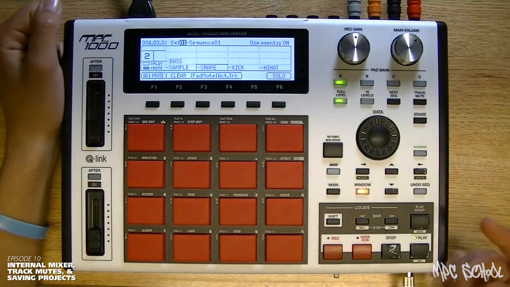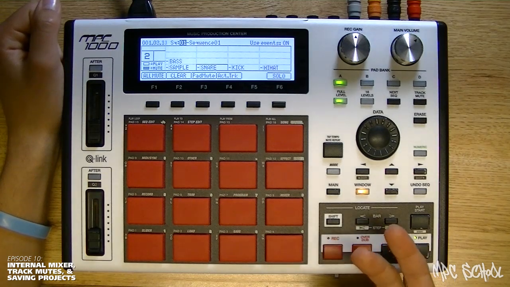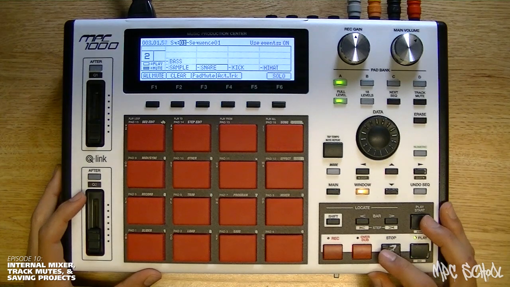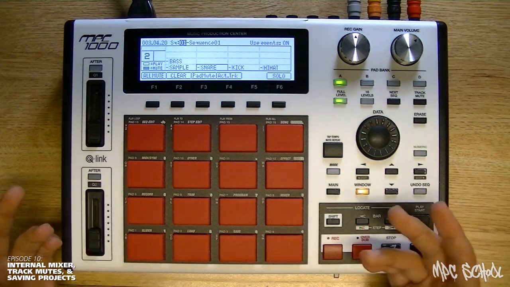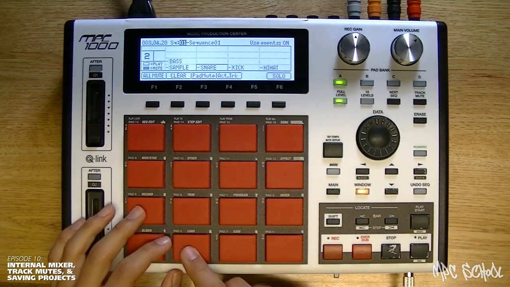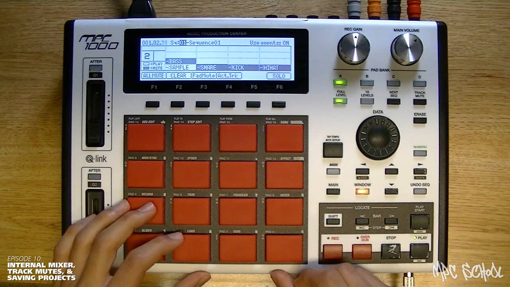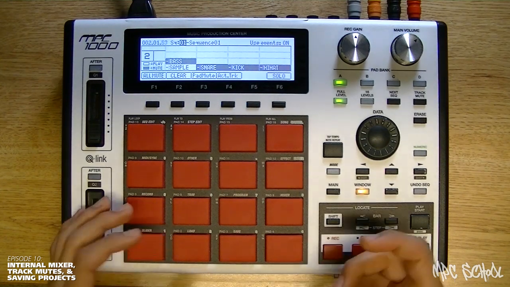Track mute is also very useful if you're trying to play the beat out for somebody for the first time. You want to show them what you got. So you can start it out almost as if it's finished. You could turn everything off, start out like this, maybe turn on the hi-hats.